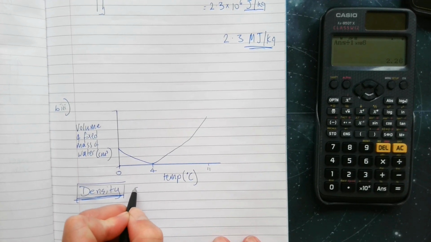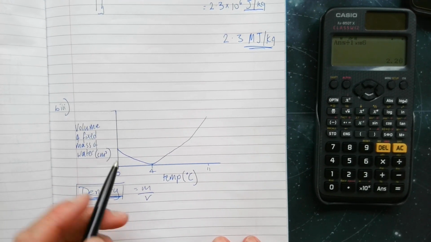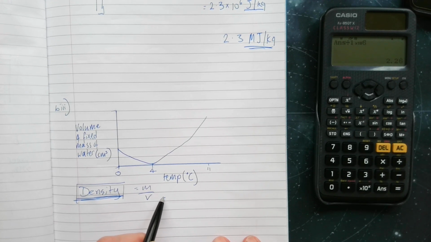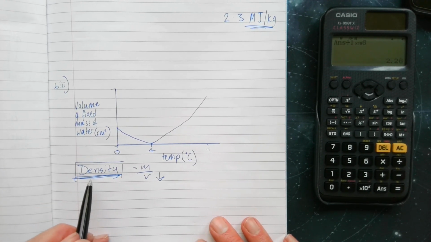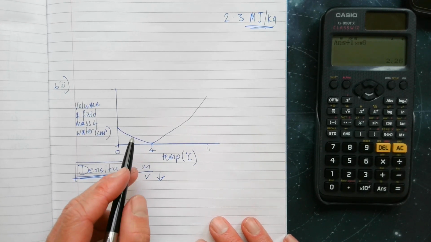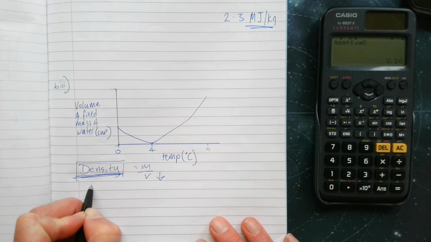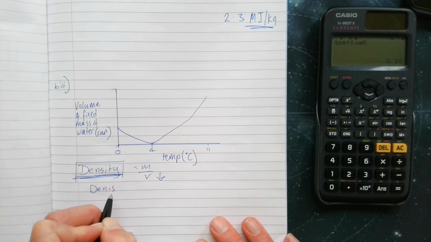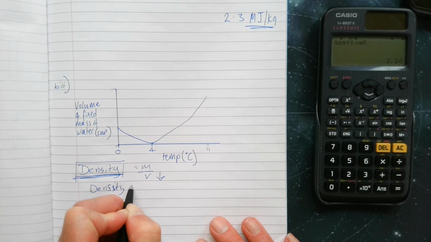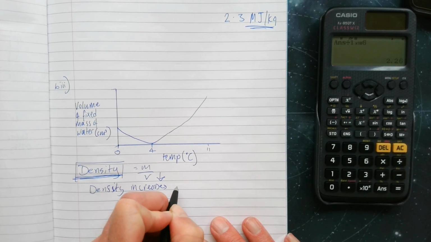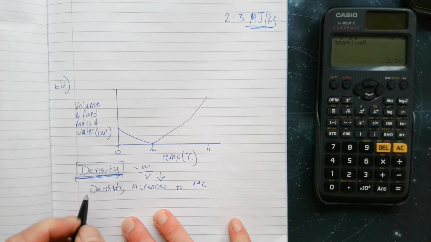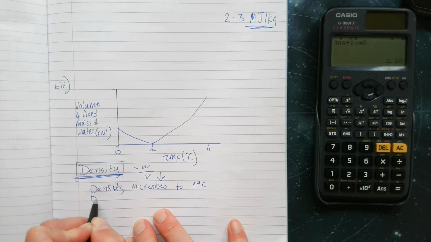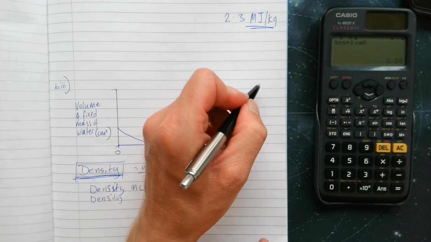So let's have a think. Density equals mass divided by volume. So if the volume goes down, then the density must be going up. They're trying to make sure that we really understand what we're being asked here. So the density is actually going to increase to 4 degrees C. Density, I should have put, sorry, this is 2 marks.